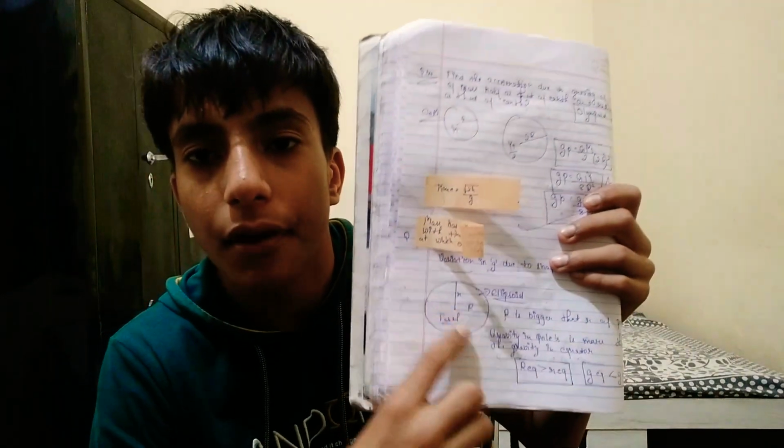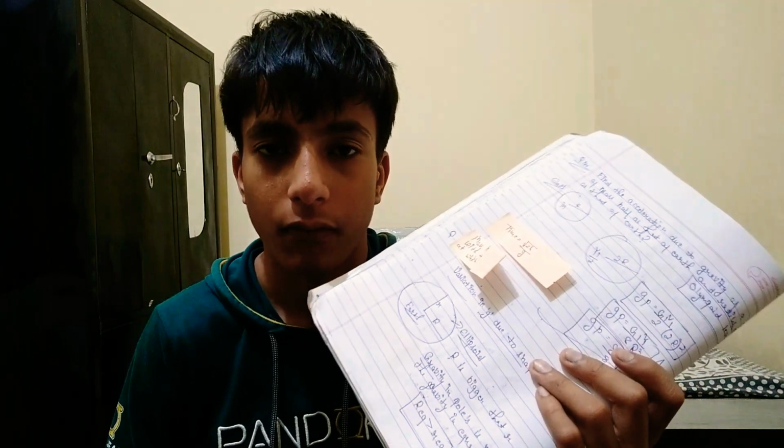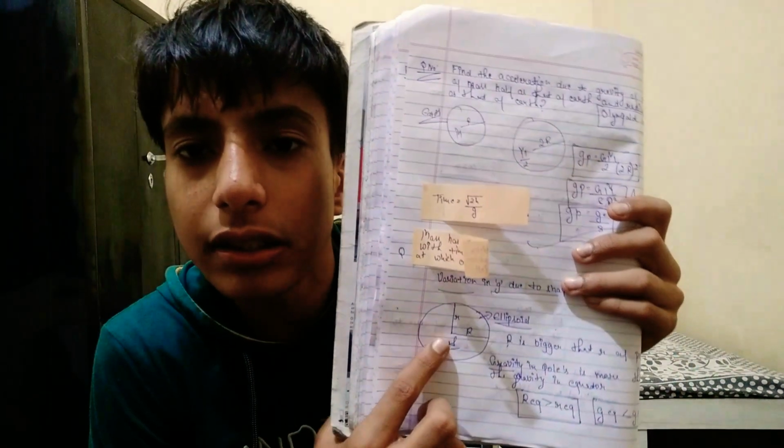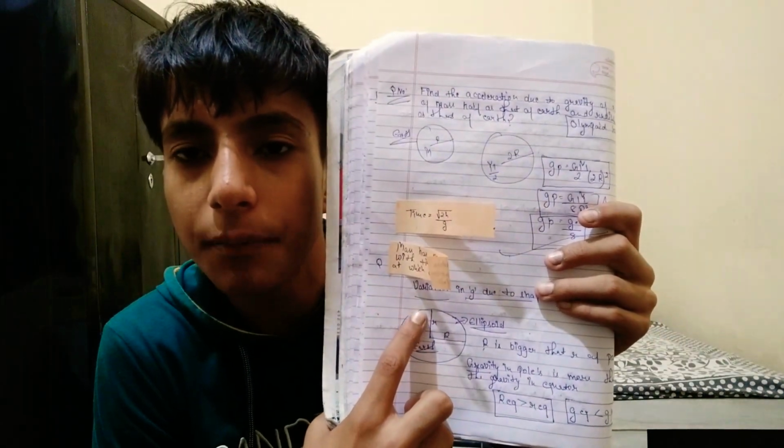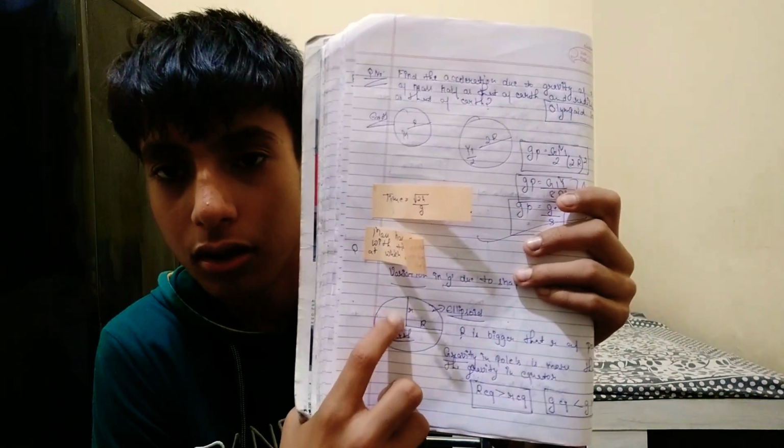At the bottom and at the top there are two poles, and at the center we have the equator. Let me tell you, this is the shape of Earth, ellipsoid. And as you can see, there is a distance between the pole and the center of the Earth.